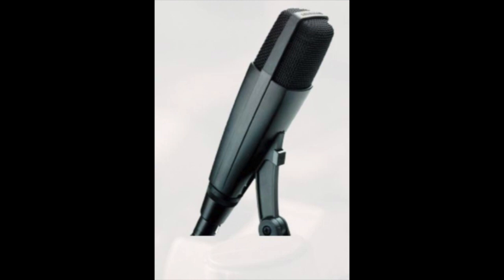The MD421 is like the 57 because it's very versatile and it sounds good on everything. And actually, I'm so intrigued by this microphone that I had to go purchase a vintage one for myself.